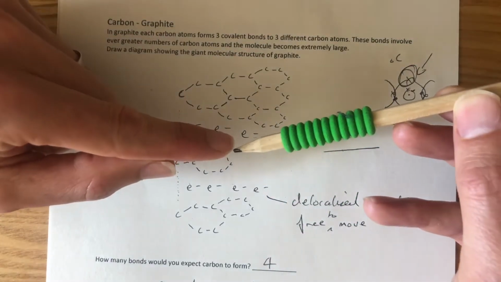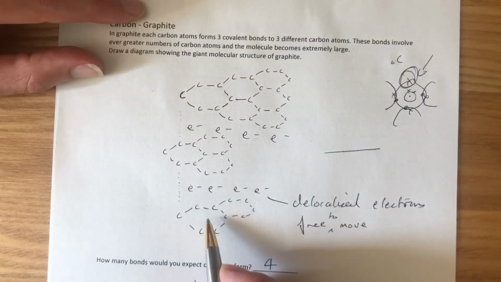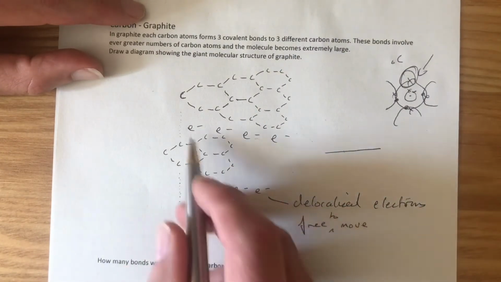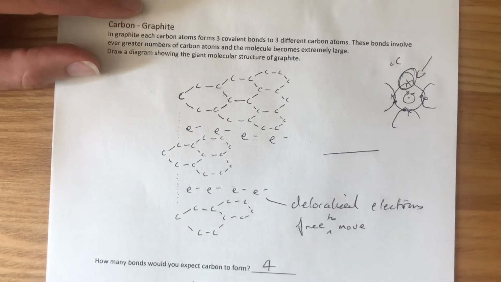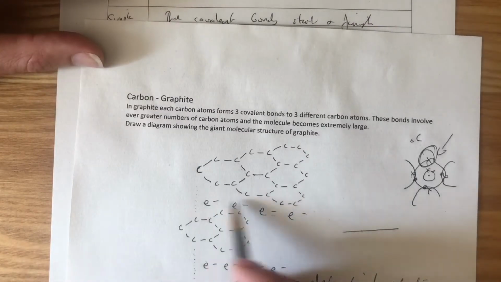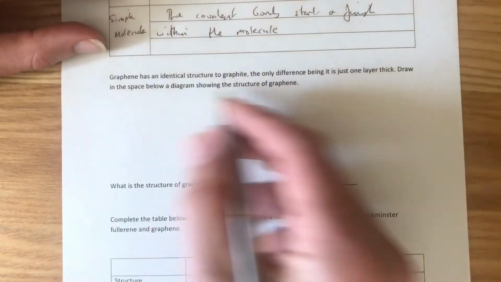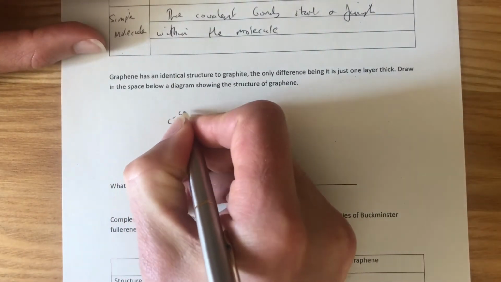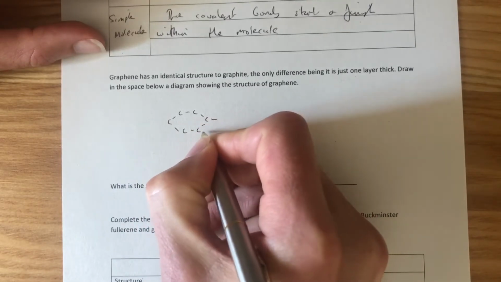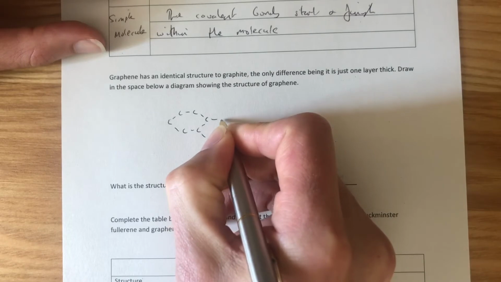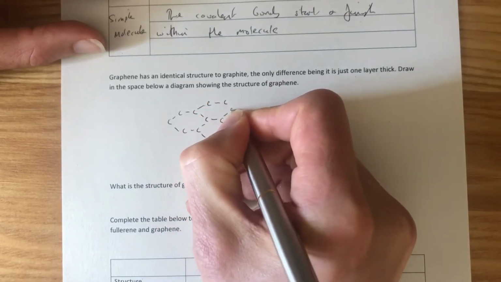The graphite is in the end there, and it goes all the way up the pencil. And there's literally billions of those layers, and every time we scrape the pencil over a piece of paper, we scrape a layer off, and that's what the pencil mark is that's left behind. It's a layer of graphite. Now graphene is exactly the same as one of these layers of graphite, but just one. That makes it tremendously thin. And it asks us to draw that, so we can simply draw 1 layer of graphite. Now remember, in graphite, carbon only forms 3 bonds. So we have these hexagonal rings.